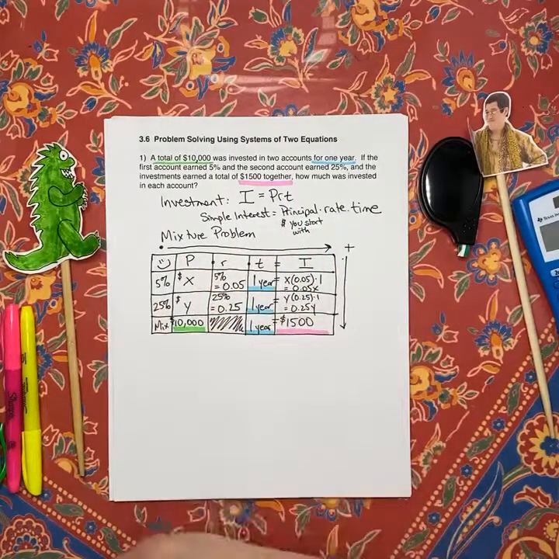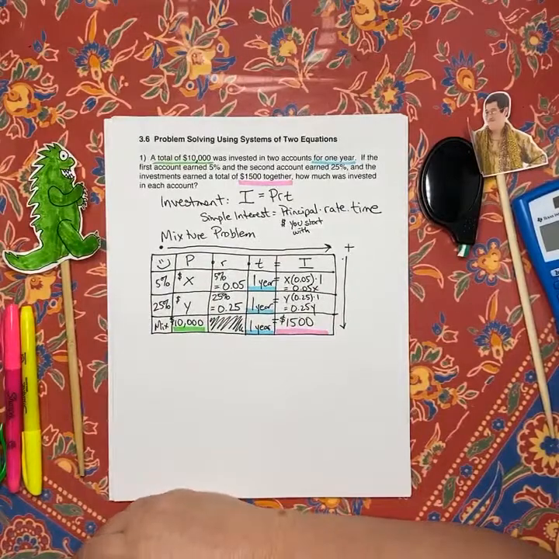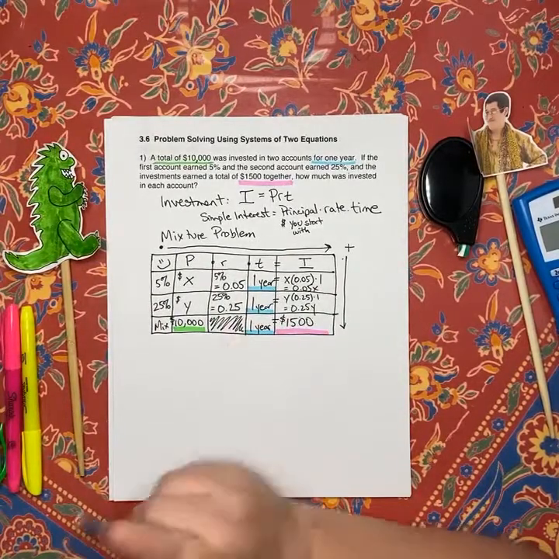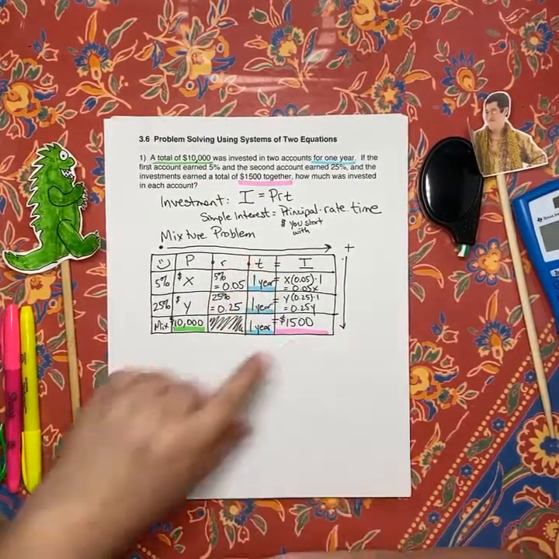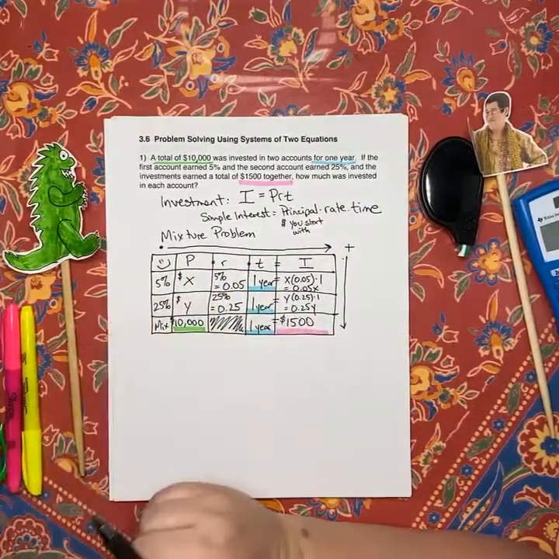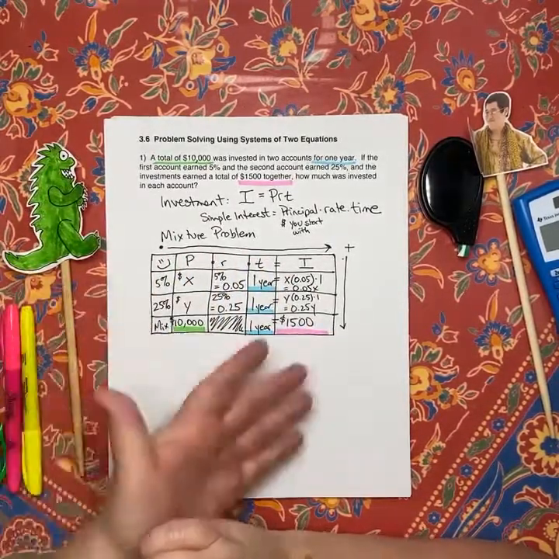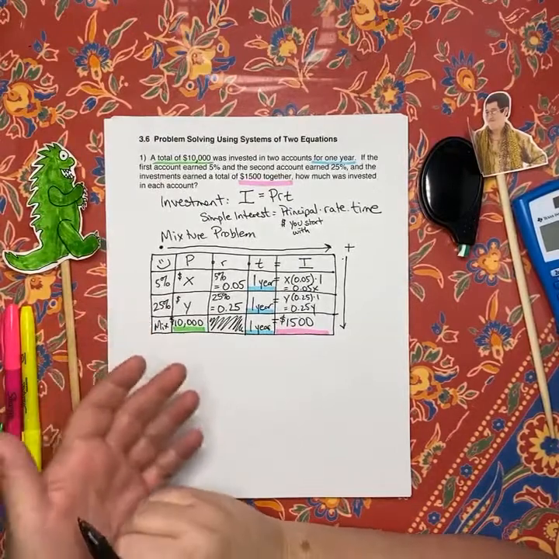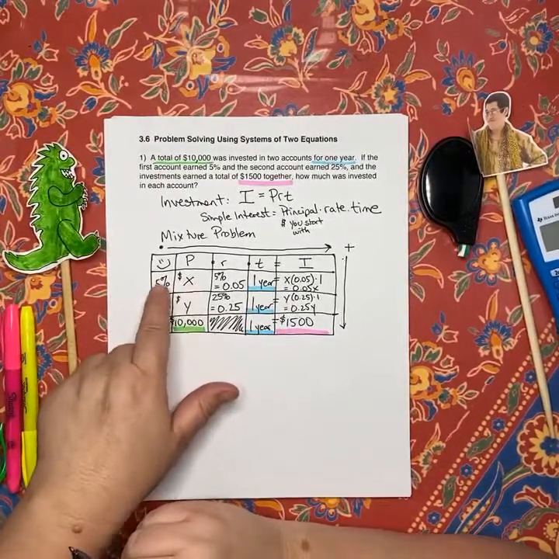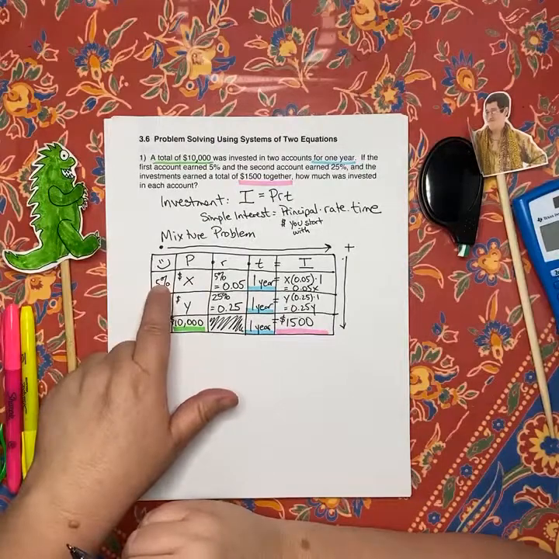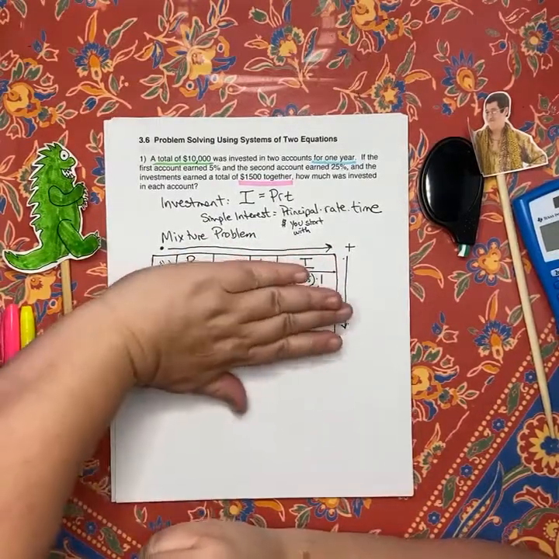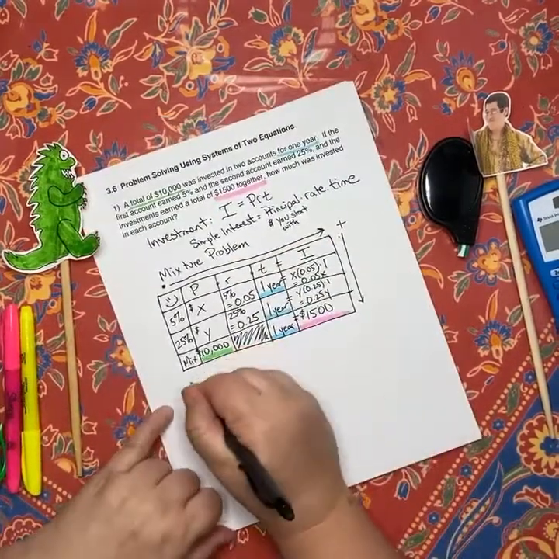I hear some people asking, ugh, I hate charts. Do I have to use it? No, you don't have to use it. However, the benefit of the chart is that anyone reading the chart sees immediately what's going on. And it's very clear, like I know X is the amount you invested at 5%. If you do not have your chart, remember to declare variables.